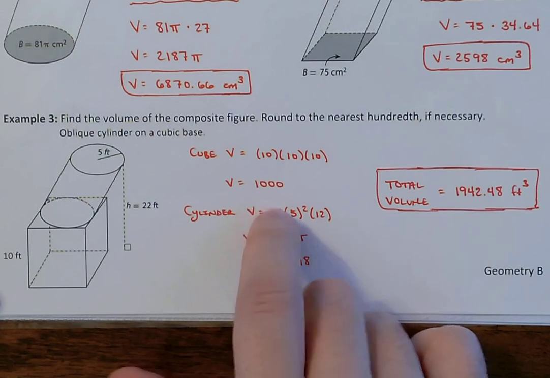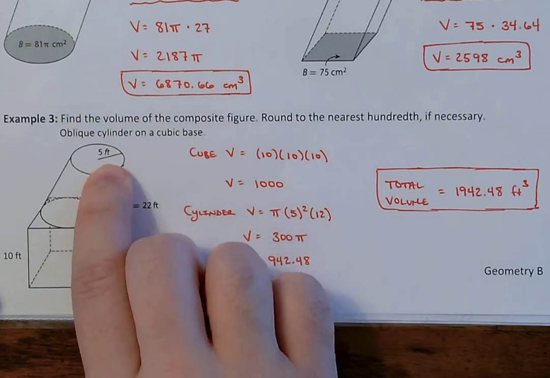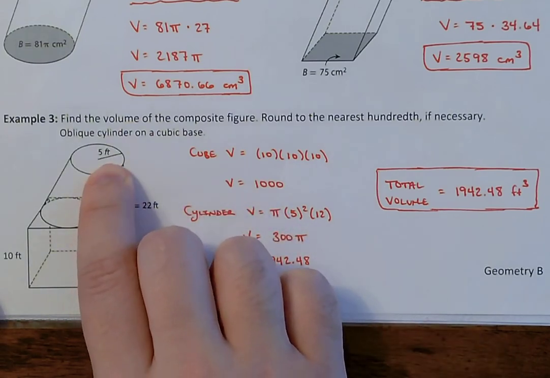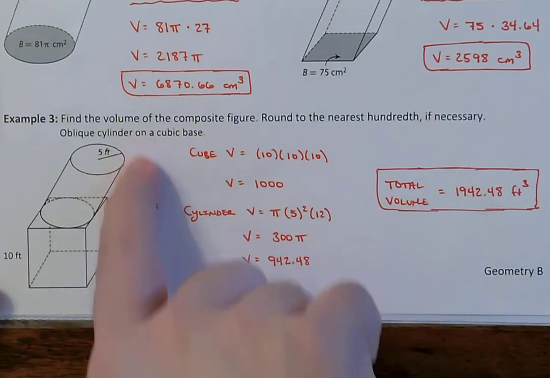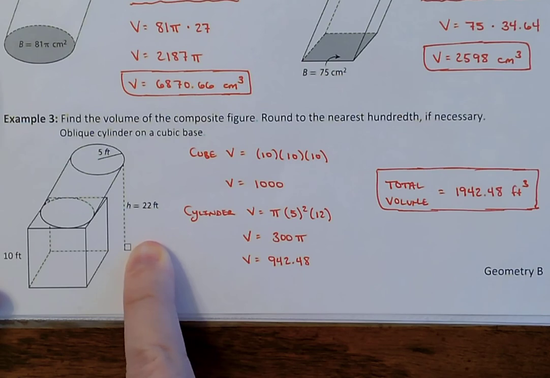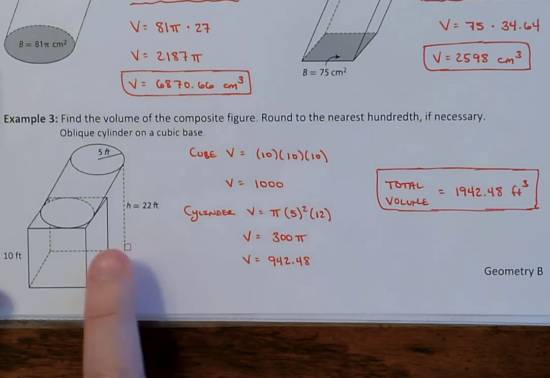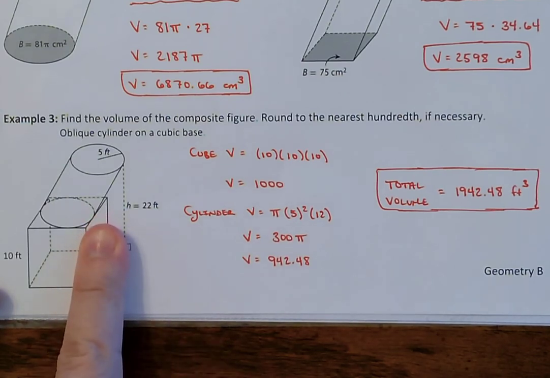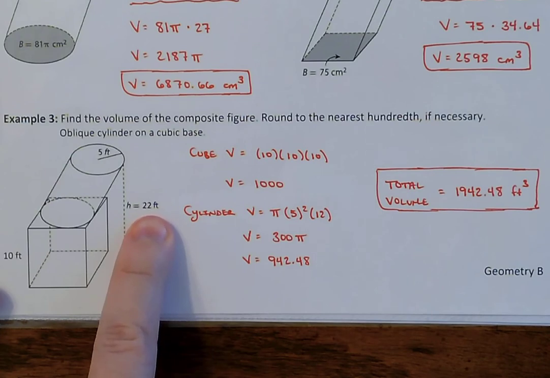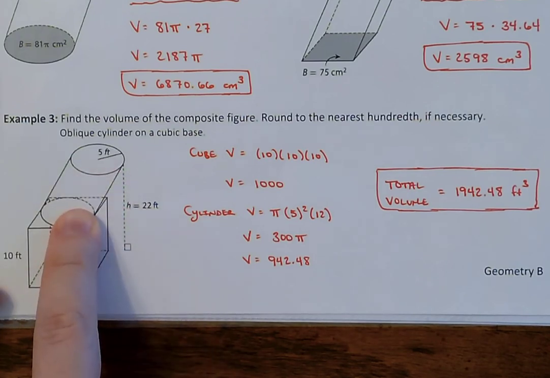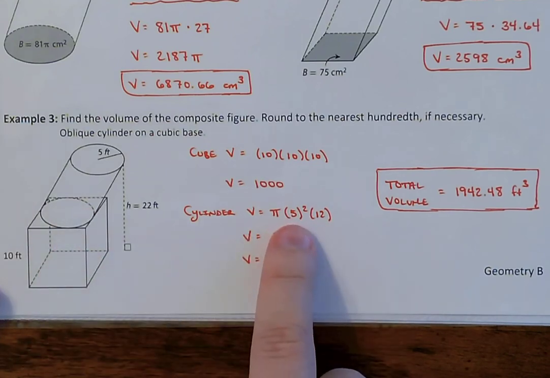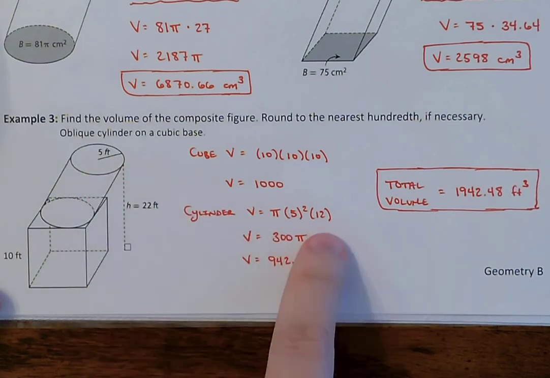Now, I know the radius of this cylinder is 5, and they tell me the overall height of the cylinder plus the cube is 22. If I know that this is 10, you would just do 22 minus 10, which tells us the height of the cylinder is 12. So it's pi r squared h, so pi times 5 squared times 12.